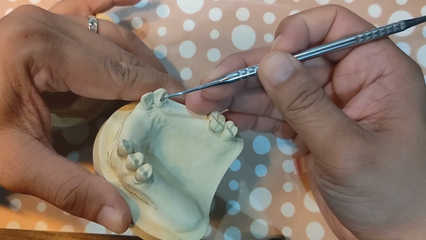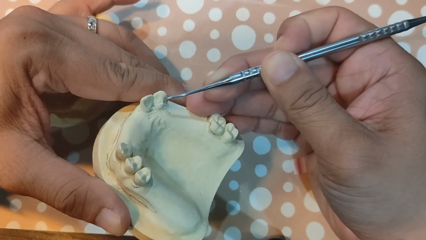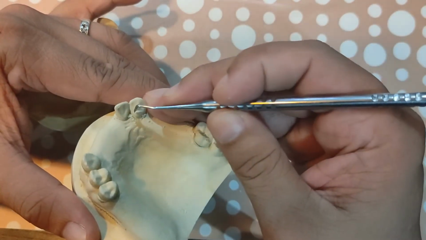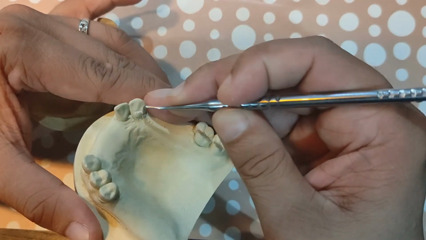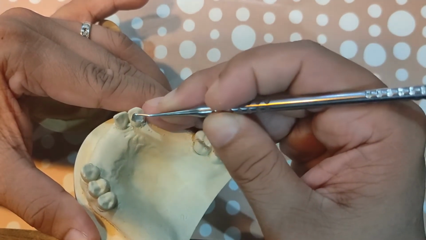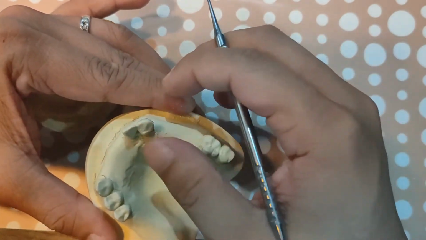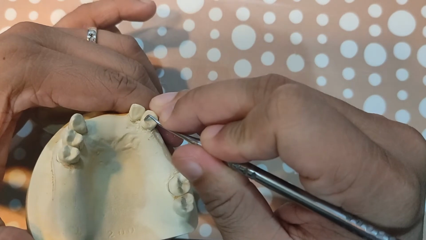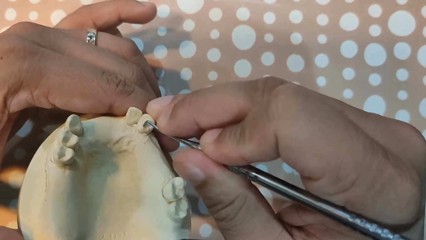Okay? Alright. And when you're creating cingulum rests, you will invariably reduce the lingual slope as well. Hindi mo iwasan yan.